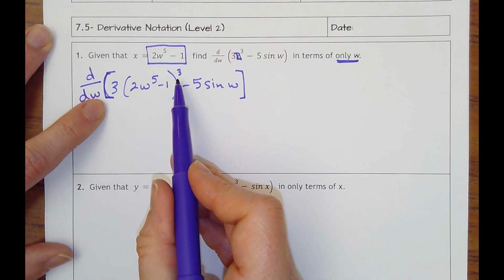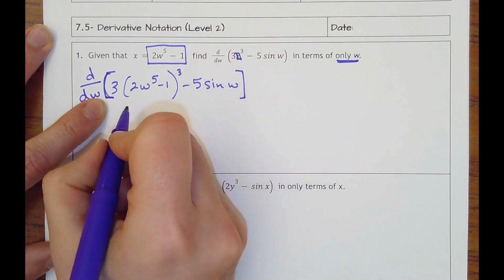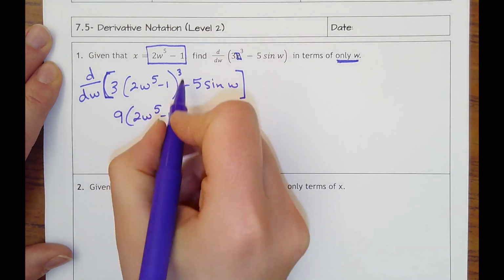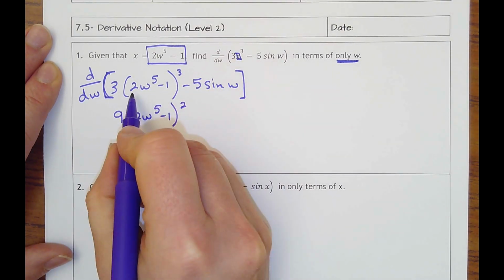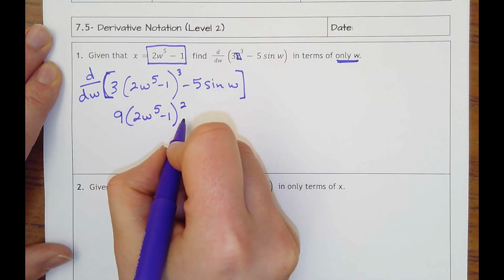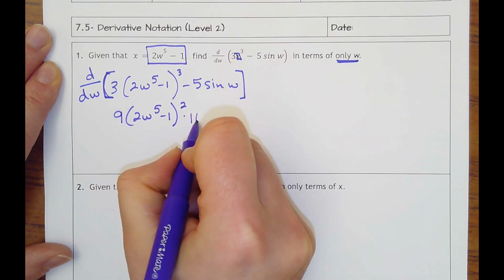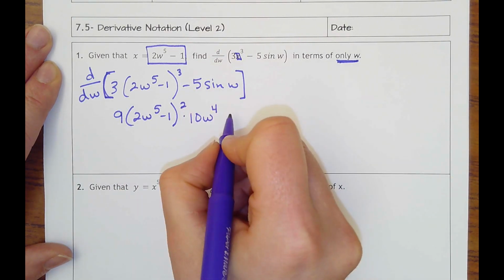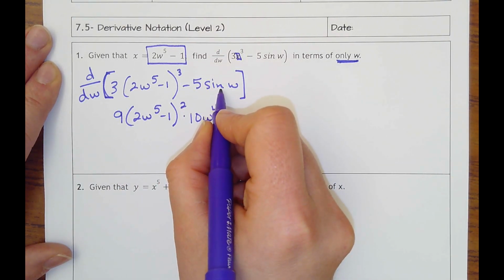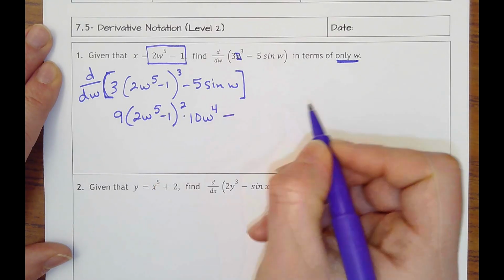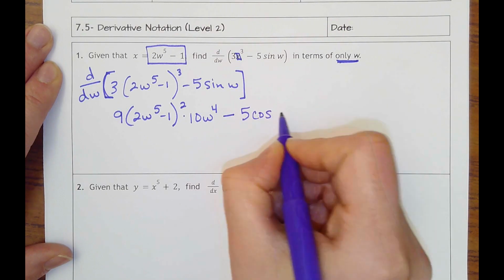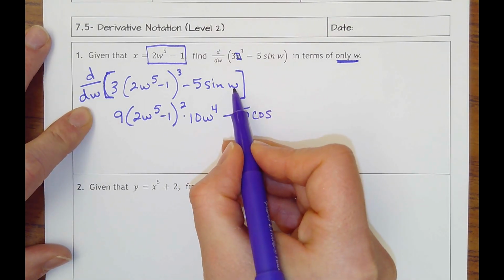And so I'm going to do the chain rule. 3 times 3 would be 9. Keep the inside the same. Subtract 1 from the power times the derivative of the inside, which would be times 10w to the fourth. And then this one would be derivative of sine is cosine. So the negative doesn't change. And then I'm just taking it with respect to w.